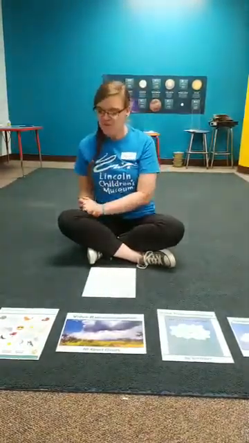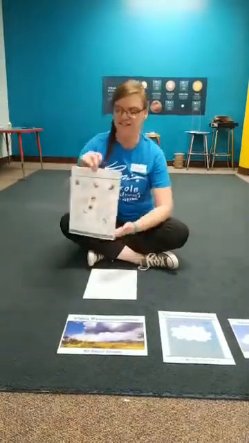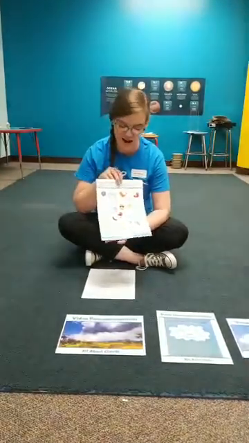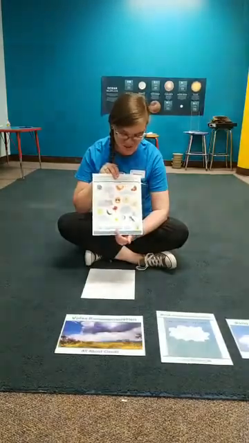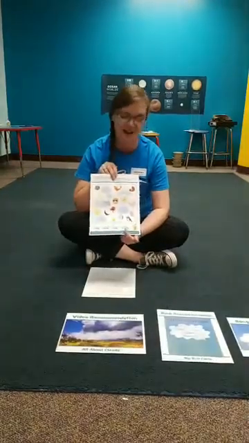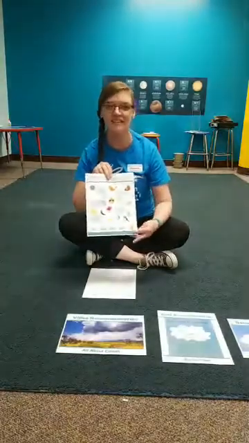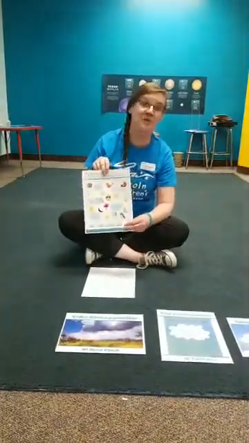Now, for our printable today, I have What's in My Sky? So help Kazoo figure out how many suns, how many moons, how many clouds, and how many birds are in his sky. This is one you can very easily do just on your computer screen too.